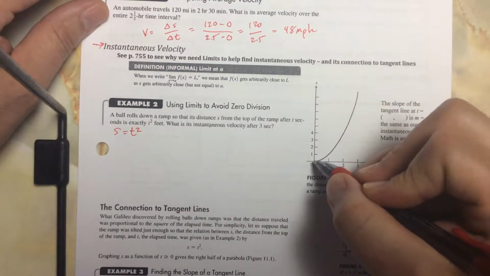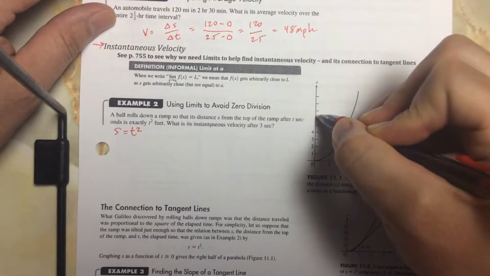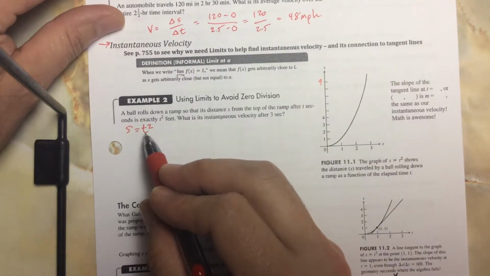If we wanted to find the average velocity between 0 and 3, we know at 3 seconds we'd be at 9, because of our function, s equals t squared.